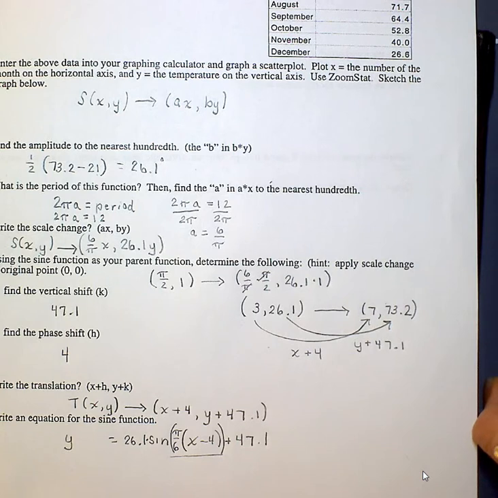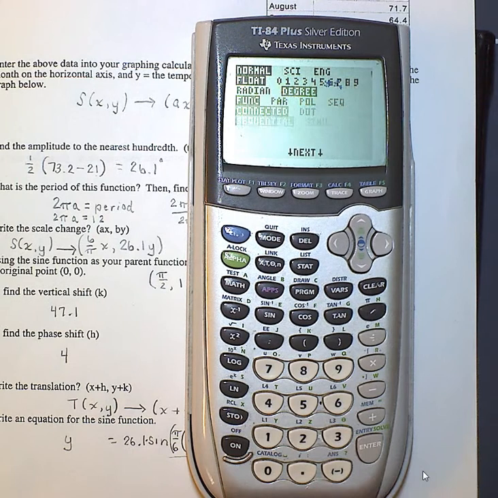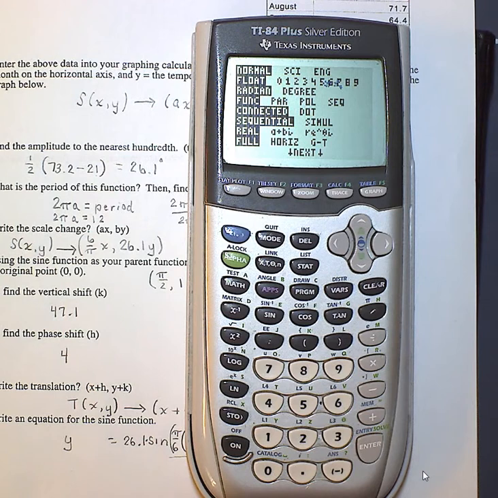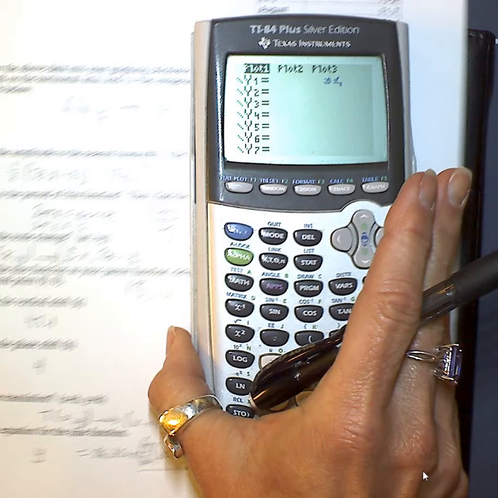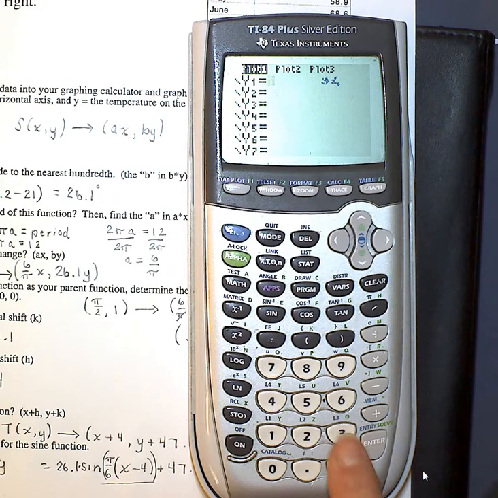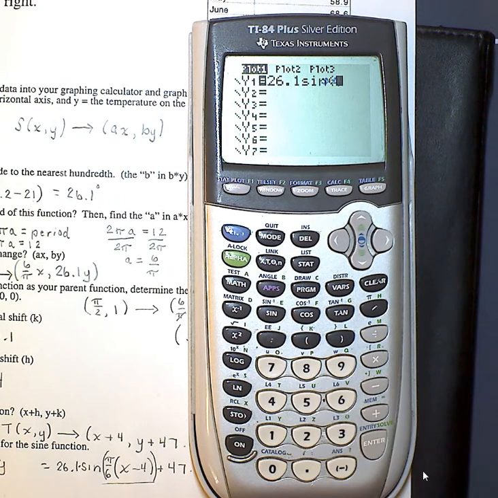Radians. Okay, so I'm going to first go to my mode, and I'm going to make sure I'm in radian mode, since I use pi's. Okay? Then I'm going to go to y equals, and I'm going to carefully enter this equation. Okay? So I've got 26.1 times sine of the, and it automatically gives you the open parentheses.